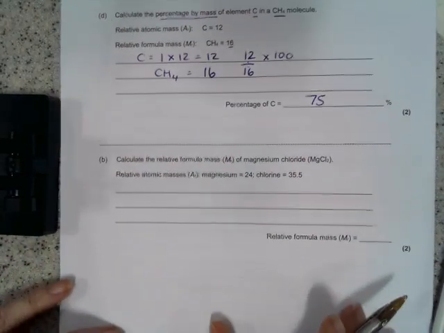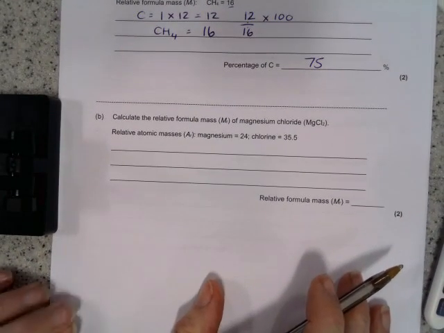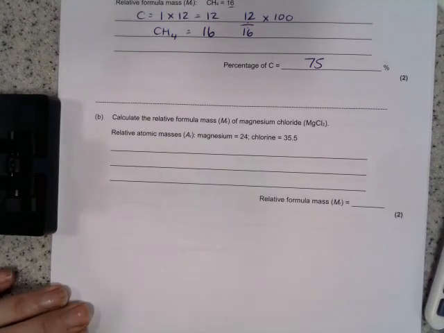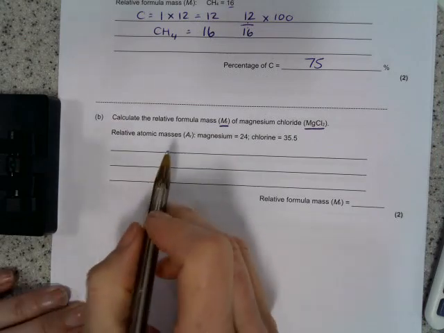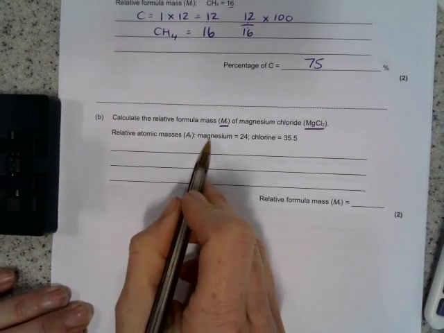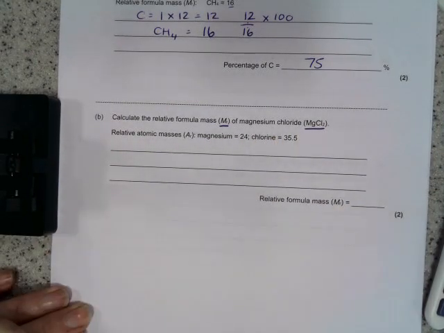Right, okay, so again, if you want to pause the video and have a go at the next one, then you can do. Okay, so this time they want us to work out the MR, and they've given us the formula of our compound there. And then they've given us the atomic masses for magnesium and chlorine.